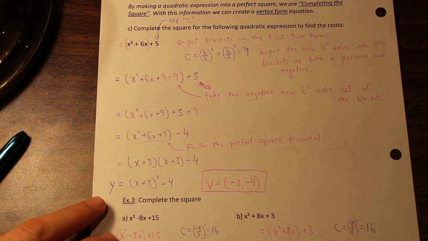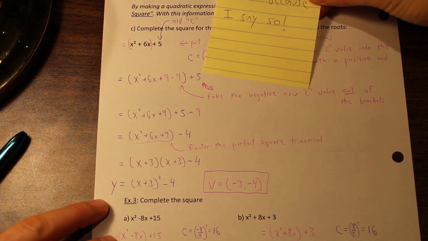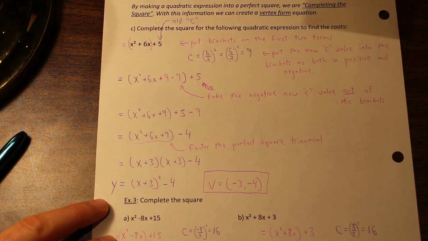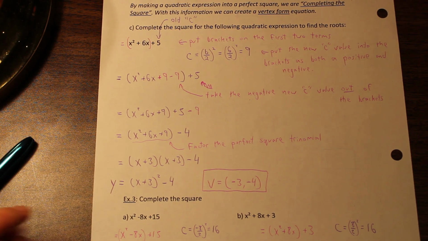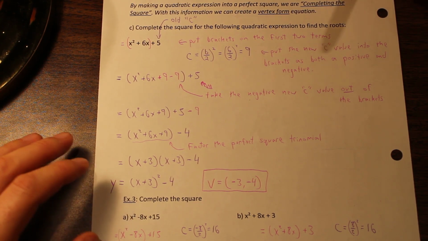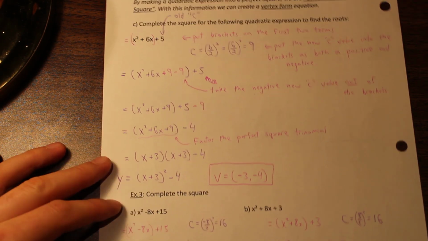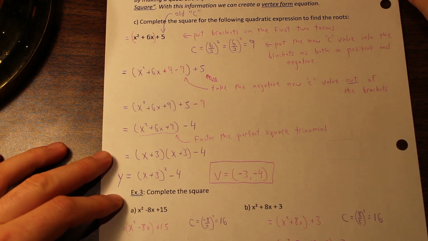Why? Because I say so. But if you're interested in knowing the deeper reason, it's pretty simple. 9 and negative 9 adds to 0. So in effect, we're not changing the value or the weight of the equation. It's still the same equation in a sense, because that does add up to 0.